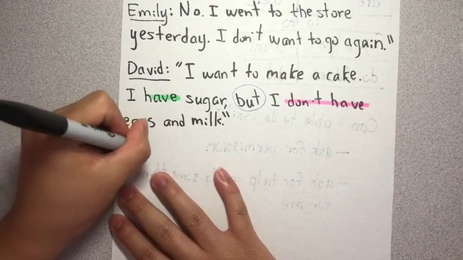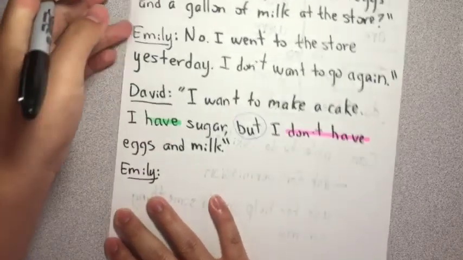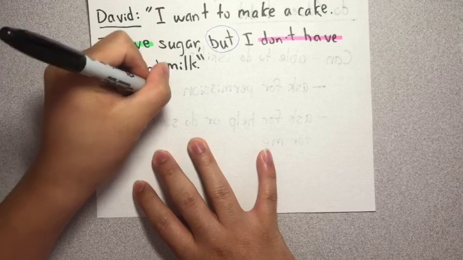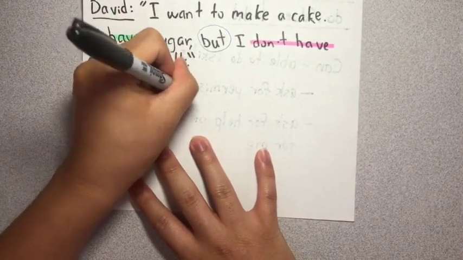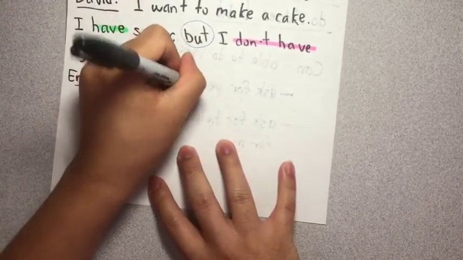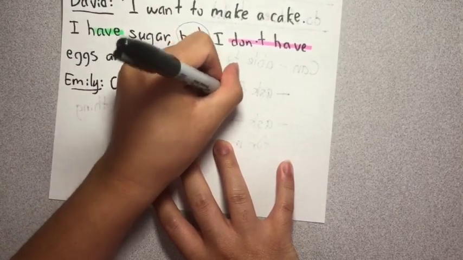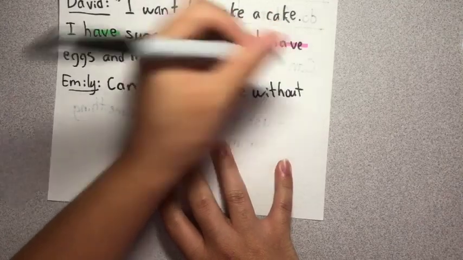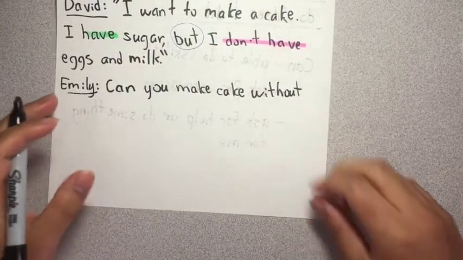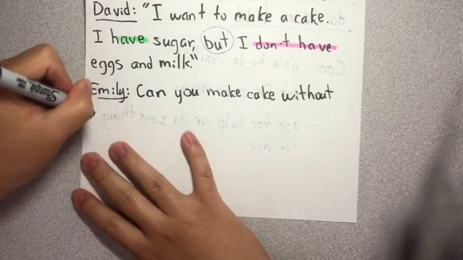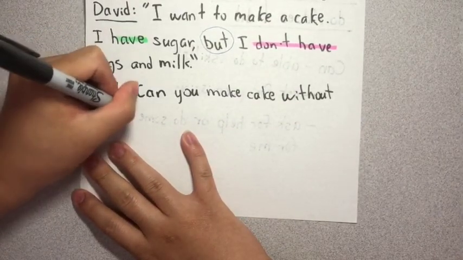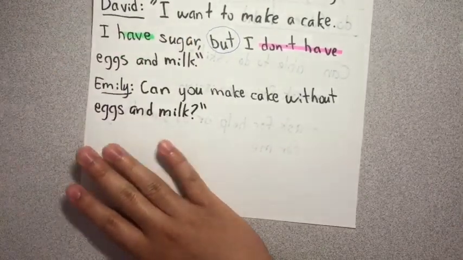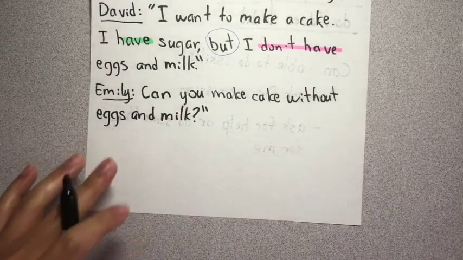Emily says, can you make cake without? Without means with no, with 0. Can you make cake without eggs and milk?